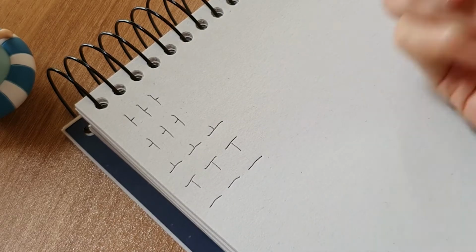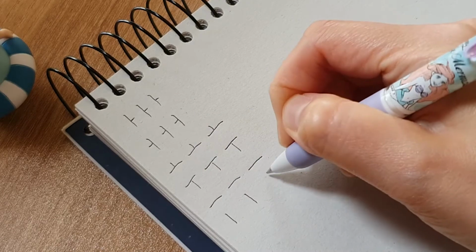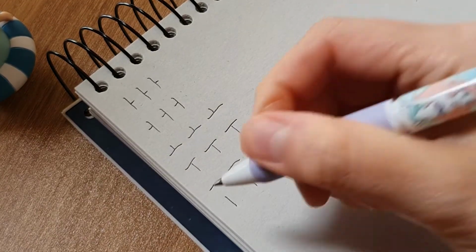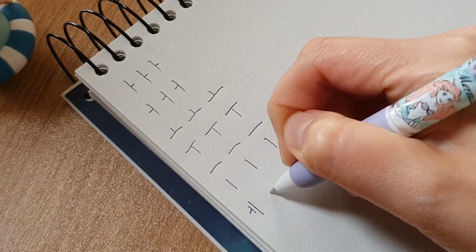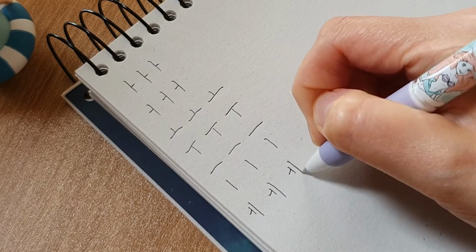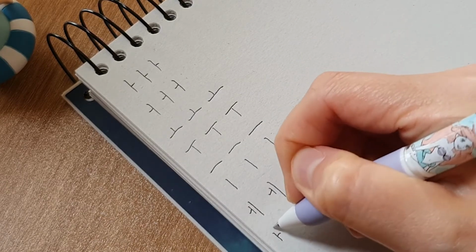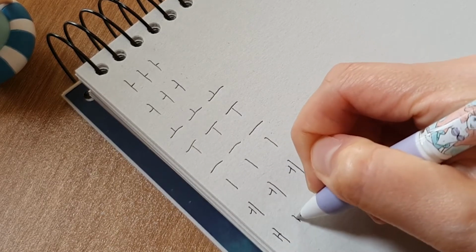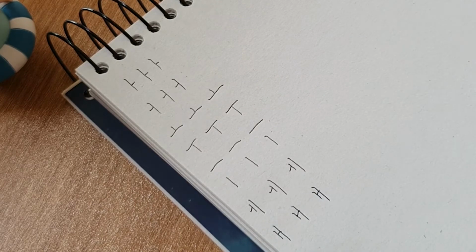Simple, right? E. Okay, and then the next one, 1, 2, 3. Like this. And the other one, 1, 2, 3. Yes, this is the way to write these vowels.